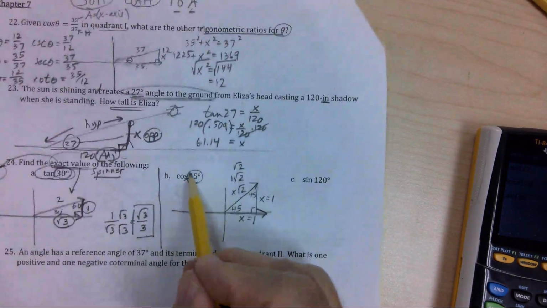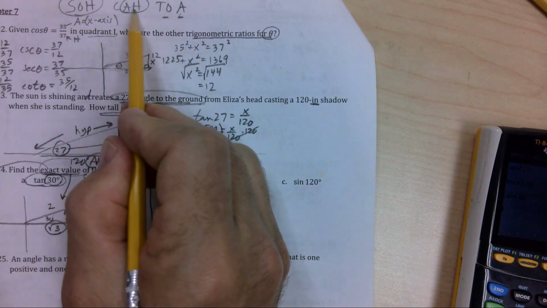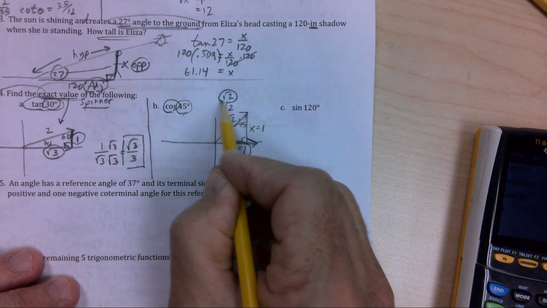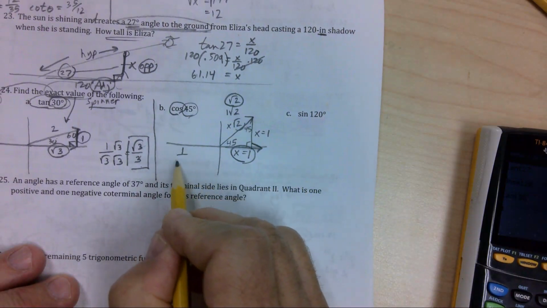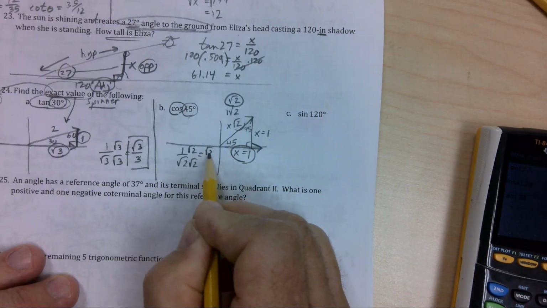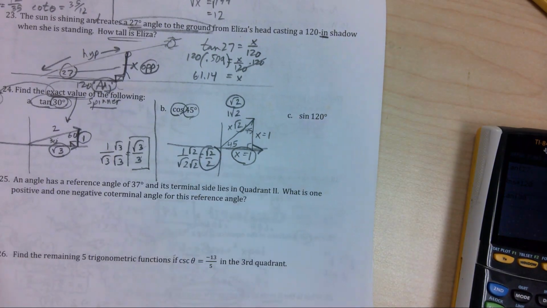Well, what's cosine? Cosine is adjacent over hypotenuse. What's this thing over, whoopsie, this thing? It's 1 over the square root of 2. Get that out of there. Square root of 2 over 2. That's what you're going to be looking for.